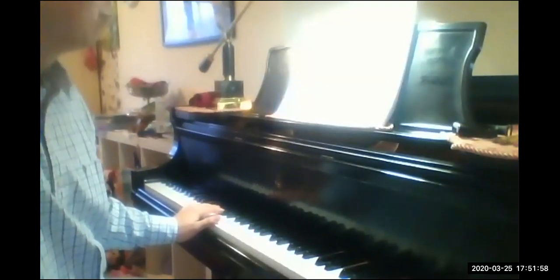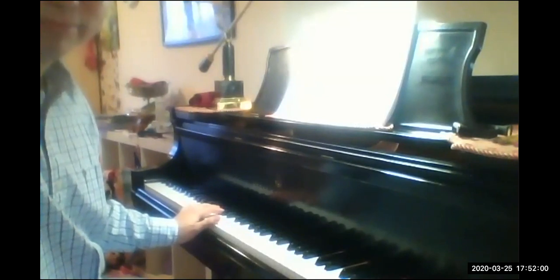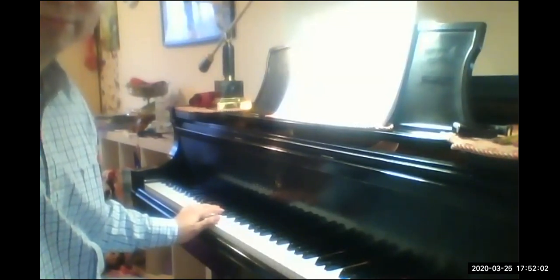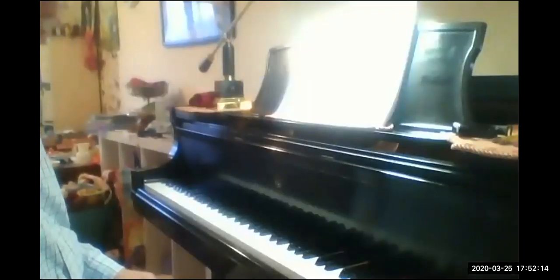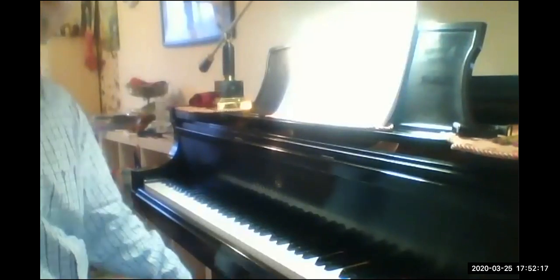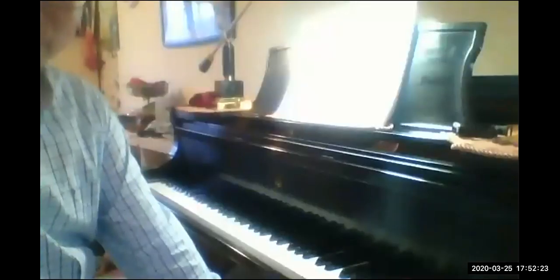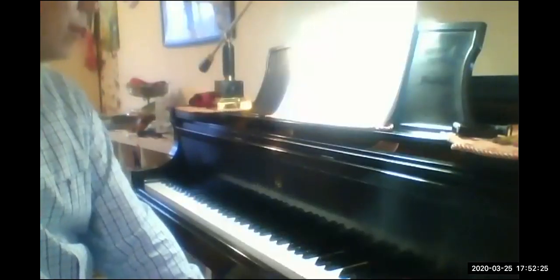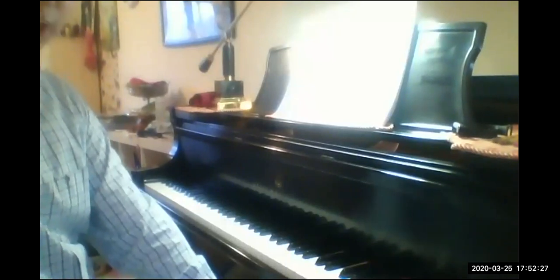The first pitch of Camptown Races. What's the note? C, right? Yeah. How about the third note in the first bar?